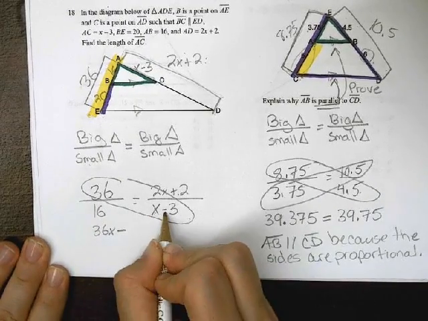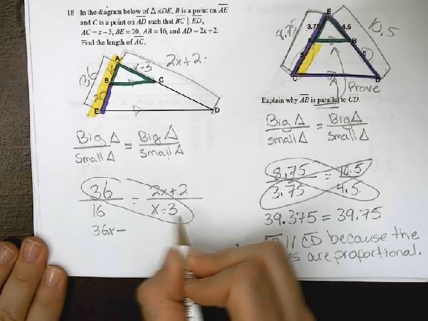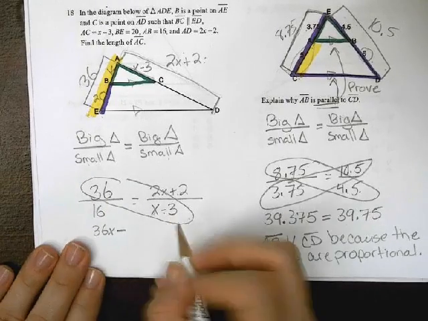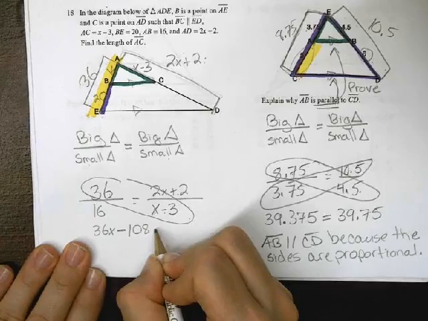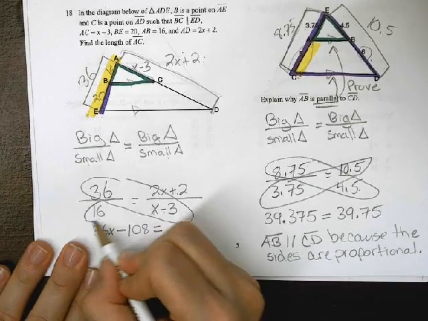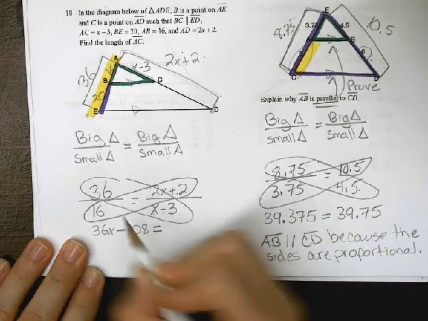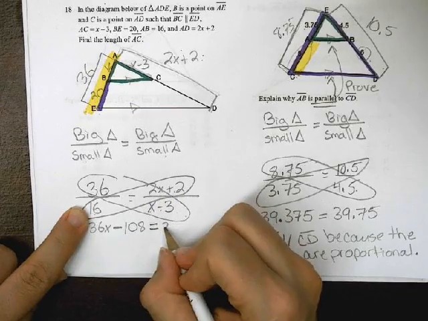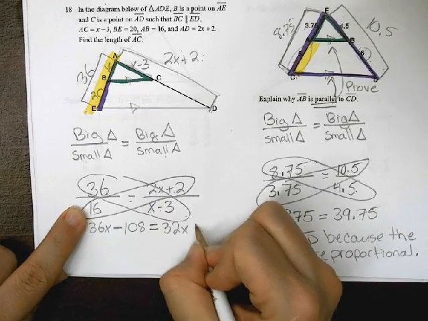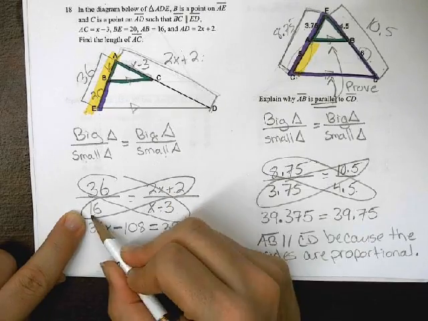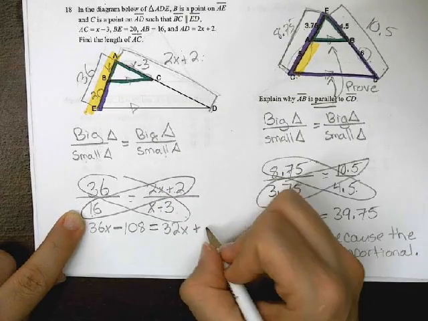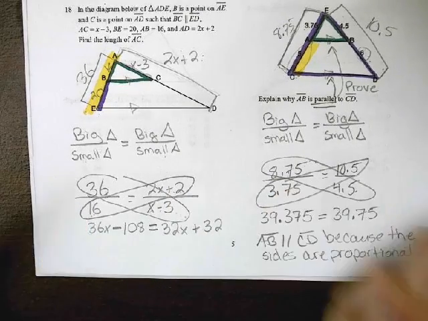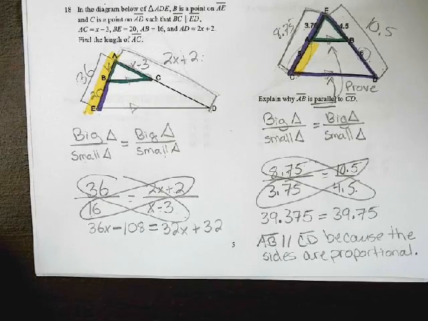Minus, because there's a minus sign. What's 36 times 3? 108. Equals, and then you do the same thing on the other side. What's 16 times 2x? Plus, because there's a plus sign, and what's 16 times 2? It's 32 again. Now, this isn't as simple as, oh, now we can just divide.